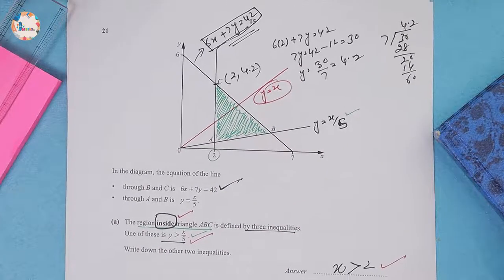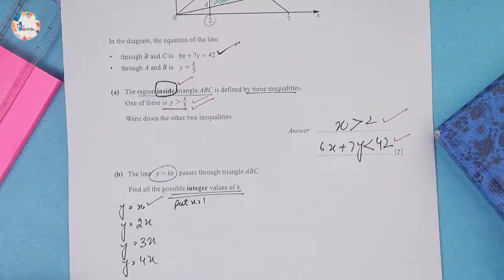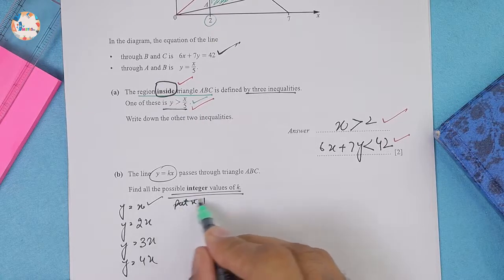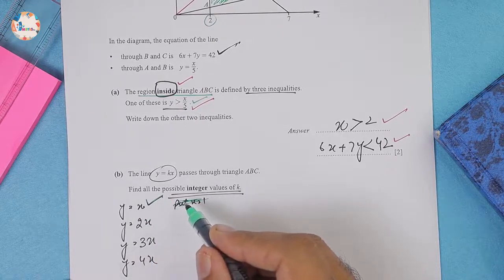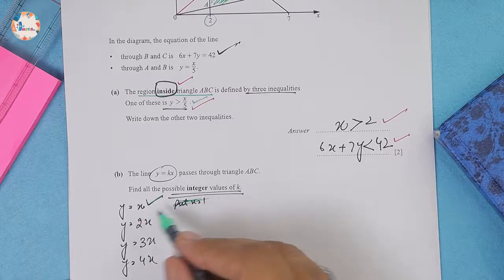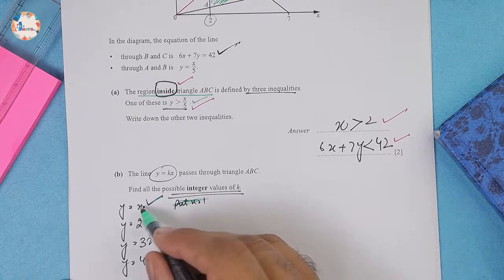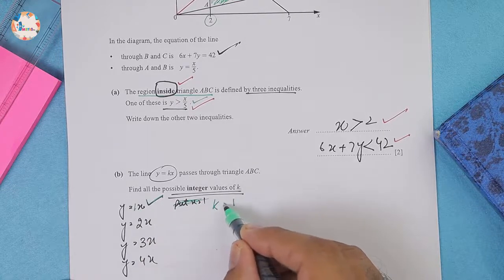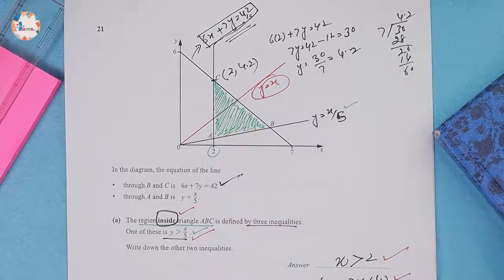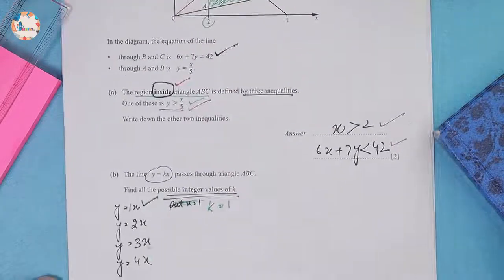So we can confirm that this line, y is equal to x, is passing through the triangle. So the k value for this one will be 1. So k value 1 is confirmed, as it is passing through this line which I have shown. Now we can check for k value 2.